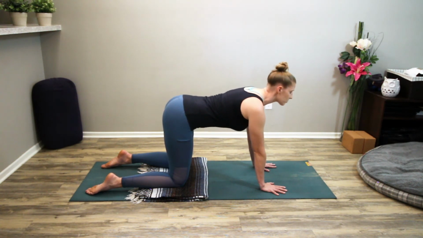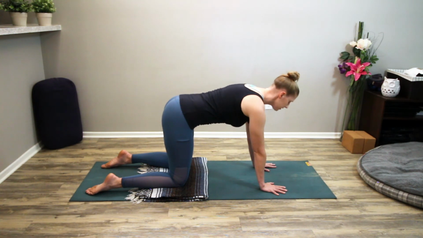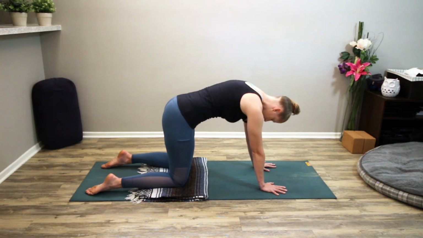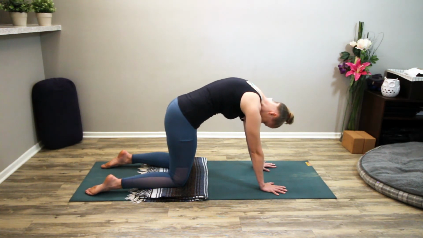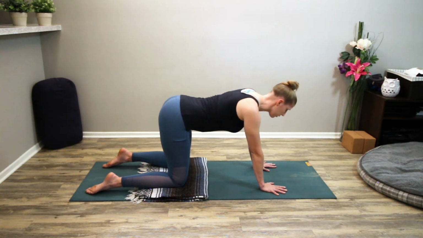Exhale, start to press around a little bit more. Let your chin come closer to your chest, and you're going to feel more of a curve through the shoulders. And now, at your breath, just exploring for a bit here.